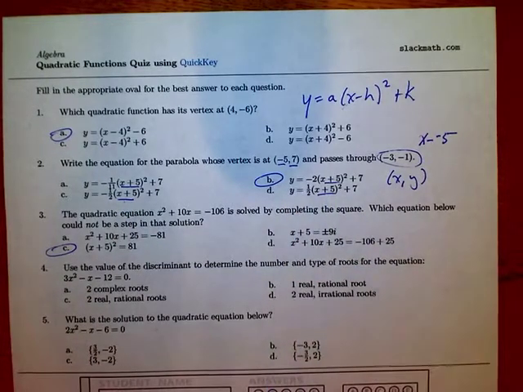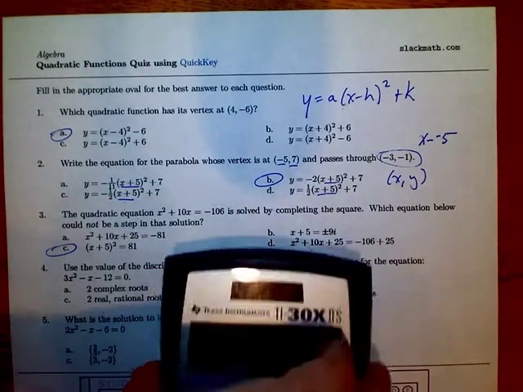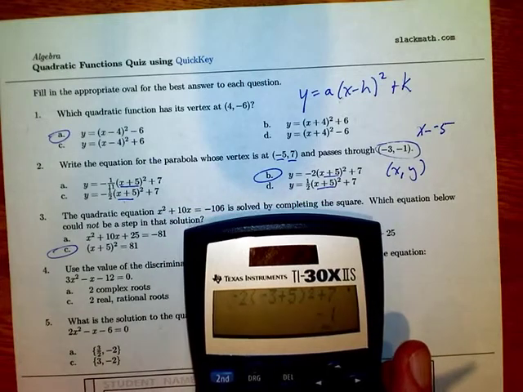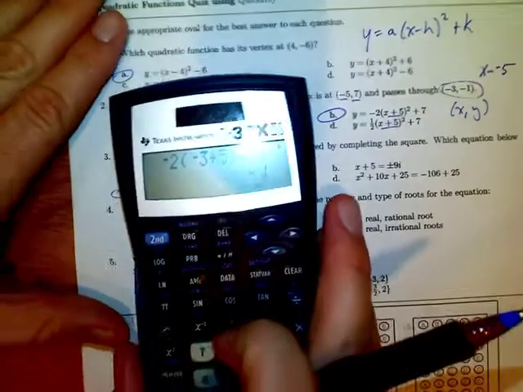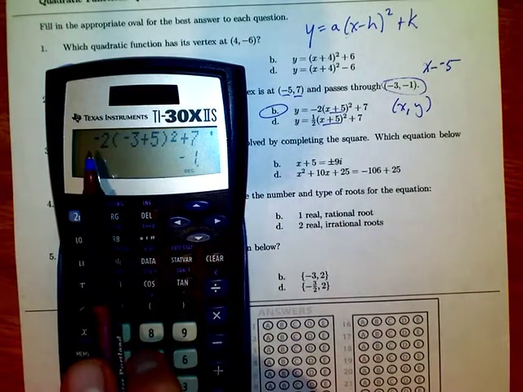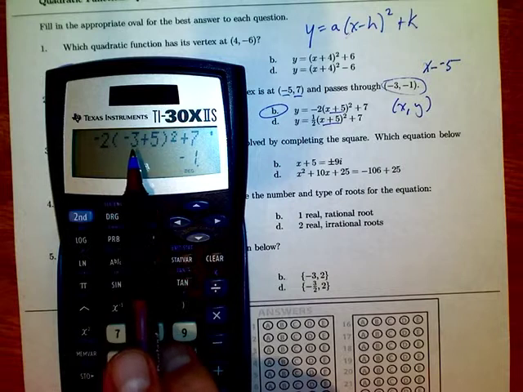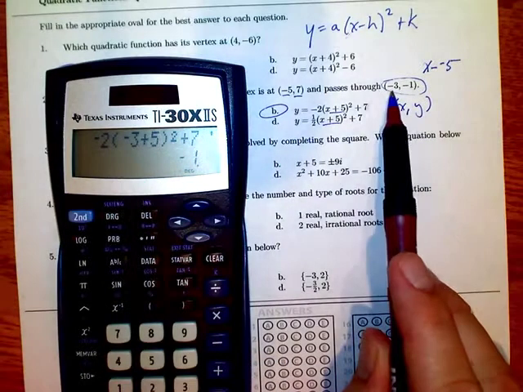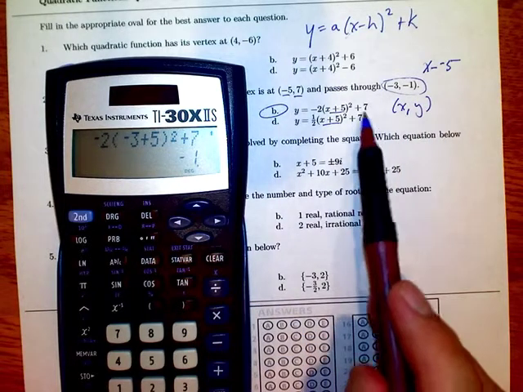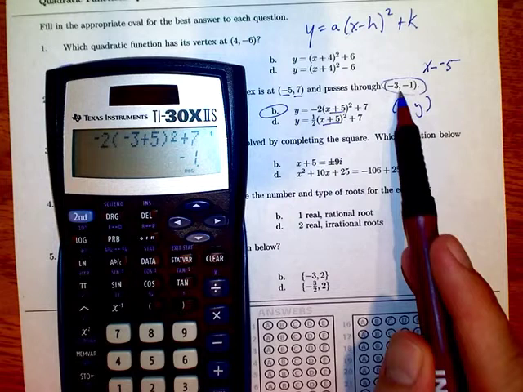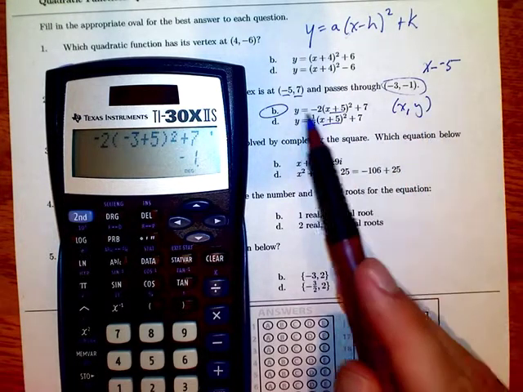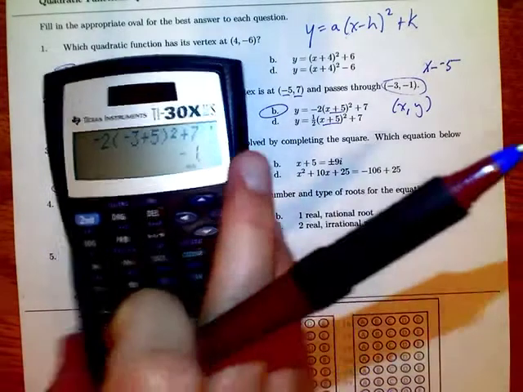So you see I've circled B. Now if we type into the calculator, let's see if that's viewable, -2(-3 + 5)² + 7, and we get an output of -1. So when you put -3 into the function, you get -1 as an output. Therefore, B is our answer.